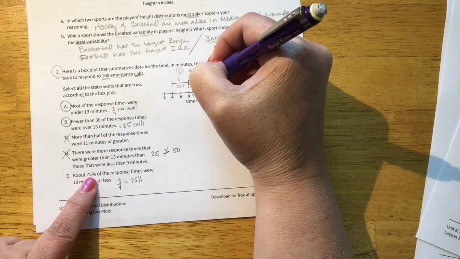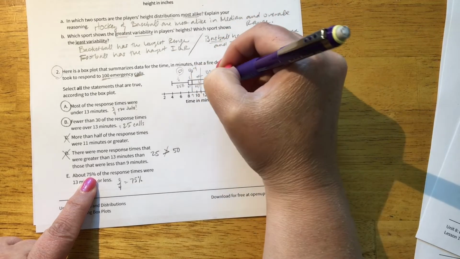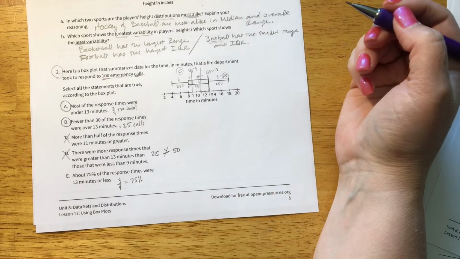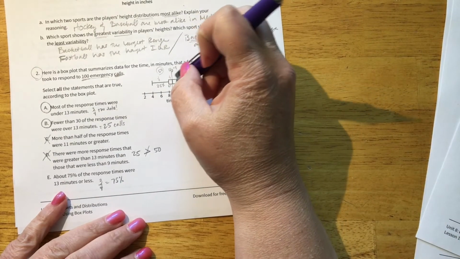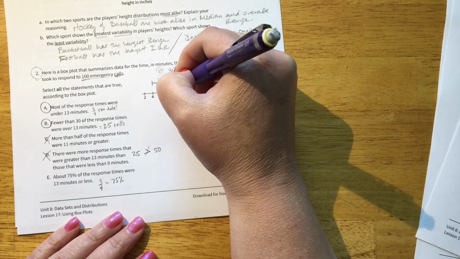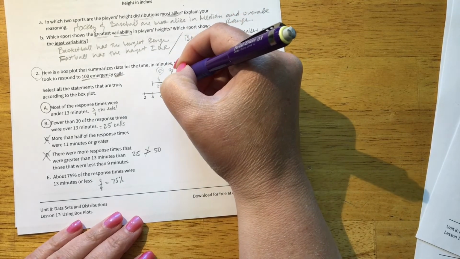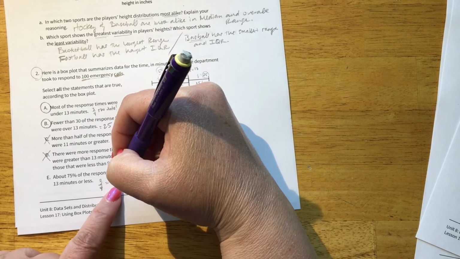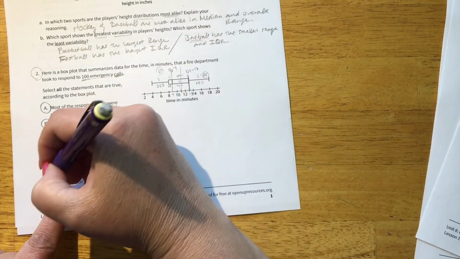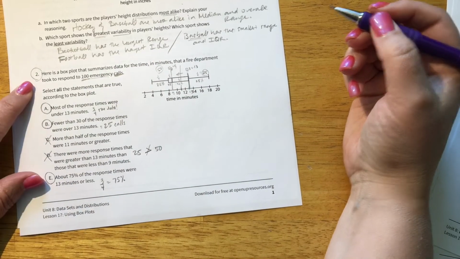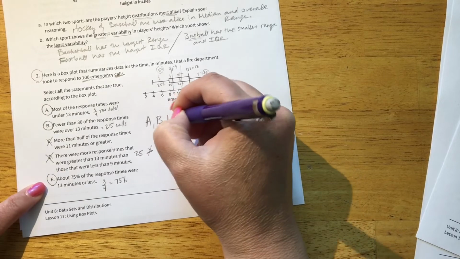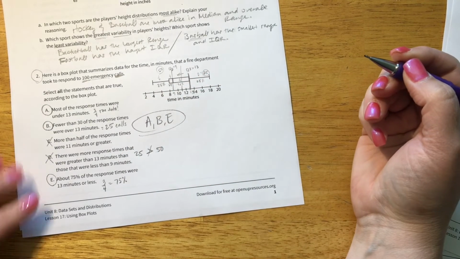So each of these sections of our box whisker plot is 25%. So, 25, 50, 75%. So about 75% were less than 13. That is true. So E is true. So our answers to number 2 are A, B, and E. Okay?